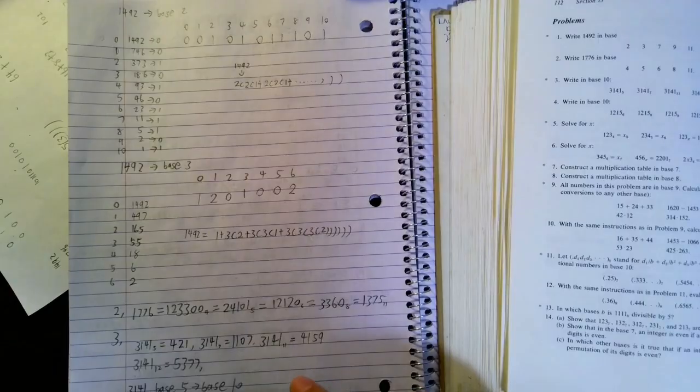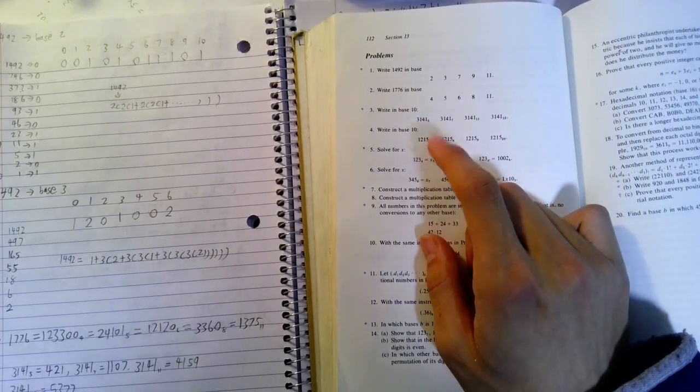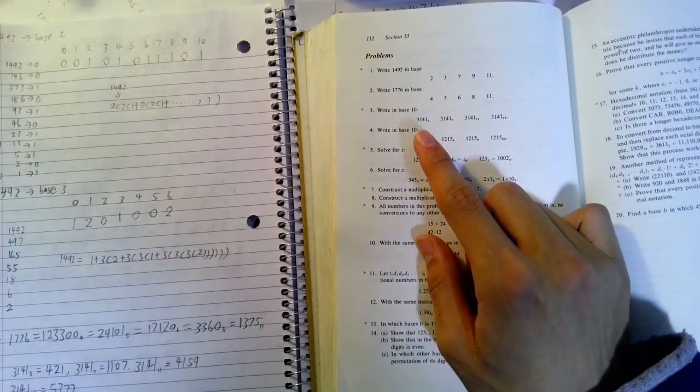The same thing for question number 2. We just have a different number and we're still going to convert the number into other bases. And questions 3 and 4 ask us to convert the number back to base 10.